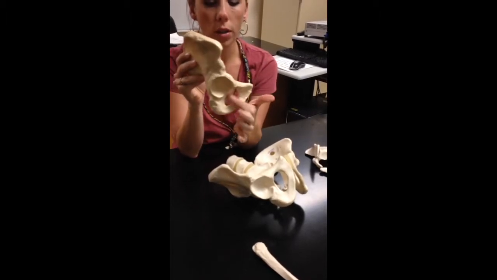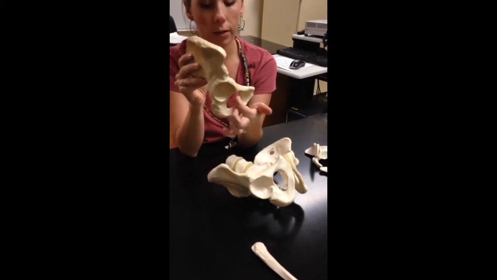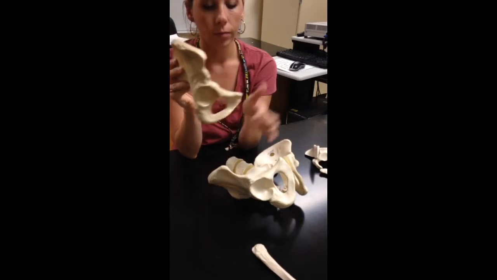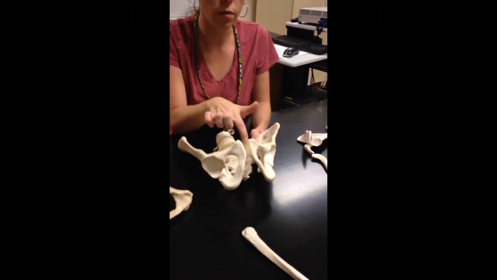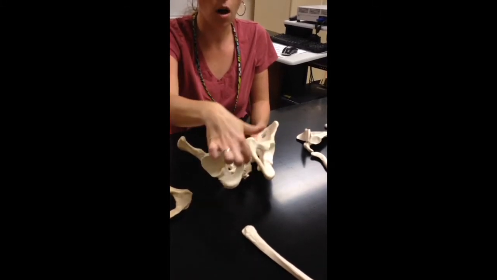The large hole is called the obturator foramen. And then when the two are together, you've got the pubic symphysis, which is the fibrocartilage, and the pubic arch.